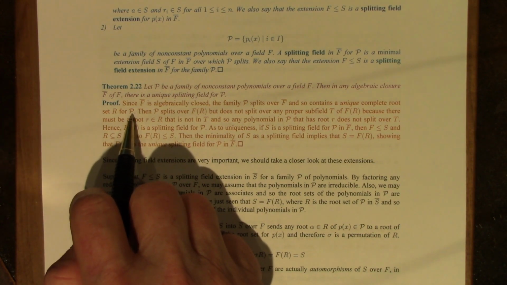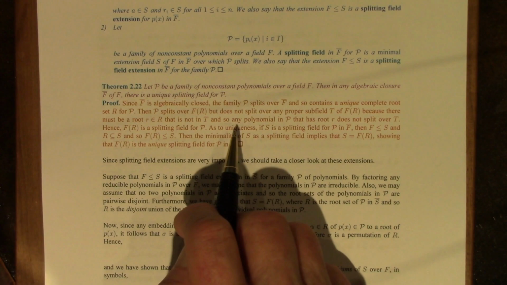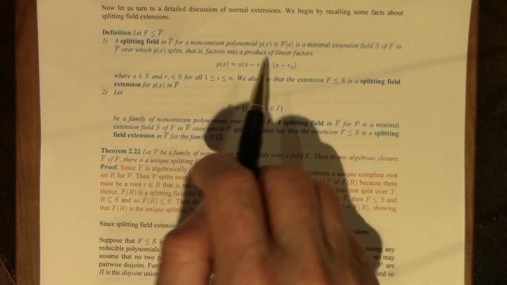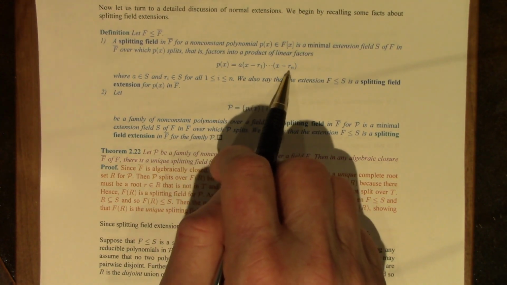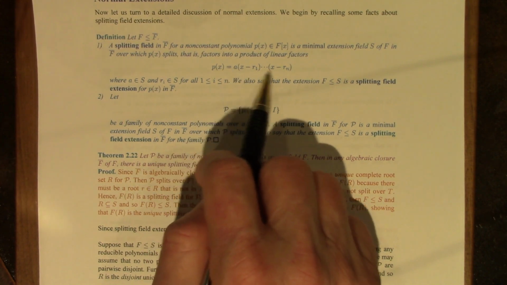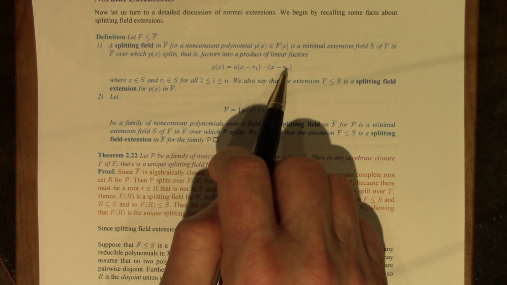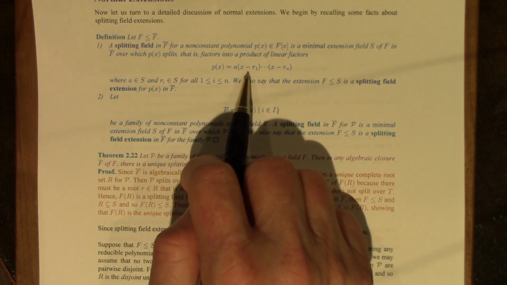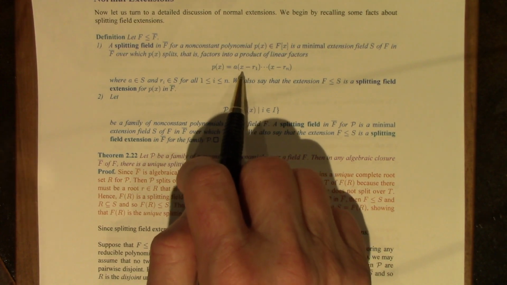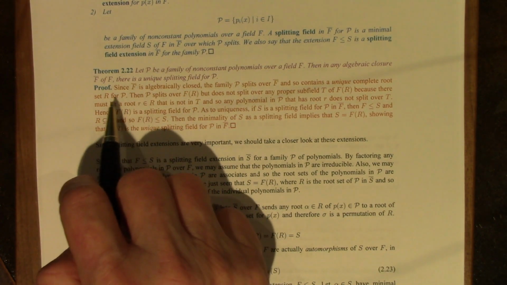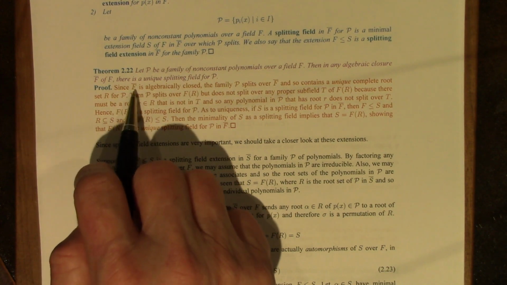There is an issue here. You might think about a single polynomial first. How do you know that there couldn't be two factorizations of p(x) into constant times linear factors? You have to think back on the issues of irreducibility and primeness in a principal ideal domain. So in any case, there is a unique complete root set R for the family in F bar.